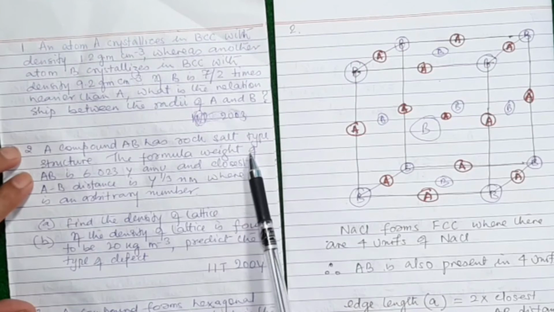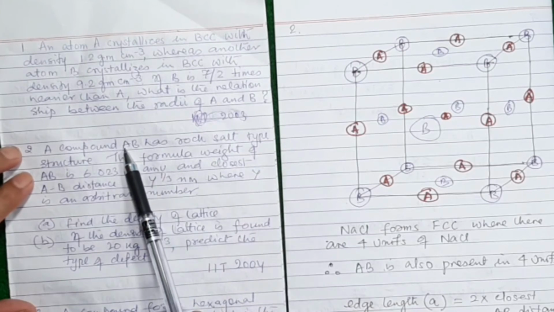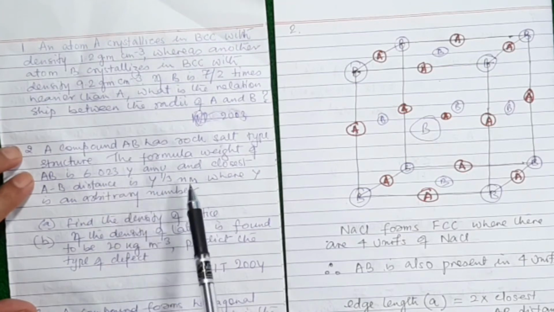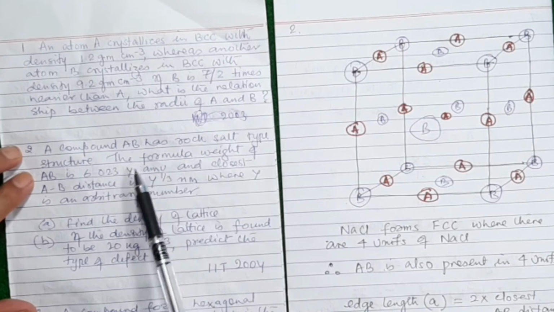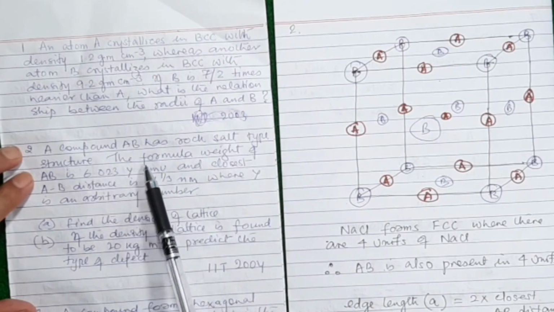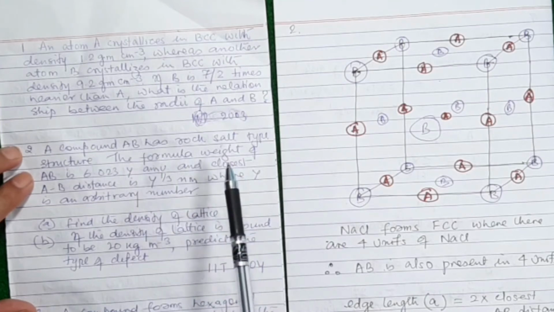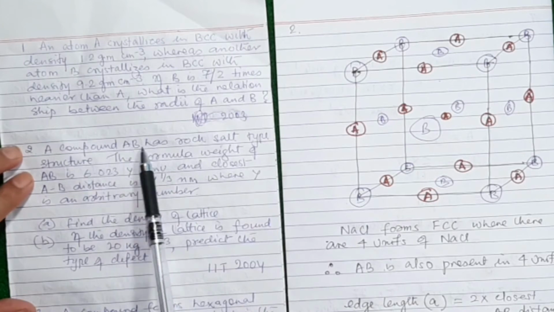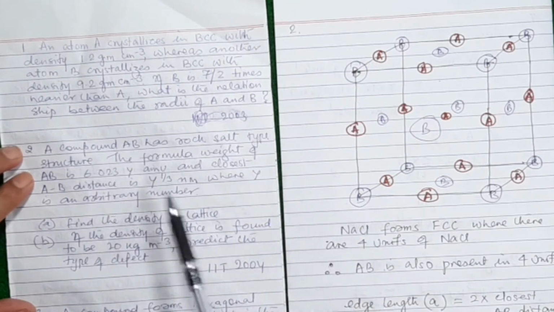Now the formula weight means, from the formula of A and B we can add the masses of A and B. The total mass is given as 6.023 into Y. Now this Y is an arbitrary number, so Y could be anything, so let it be Y, it's just a constant. So 6.023 into Y is the mass of this. We need mass because we are dealing with the density, so this is the mass of a single unit of AB, 6.023 into Y, sorry.